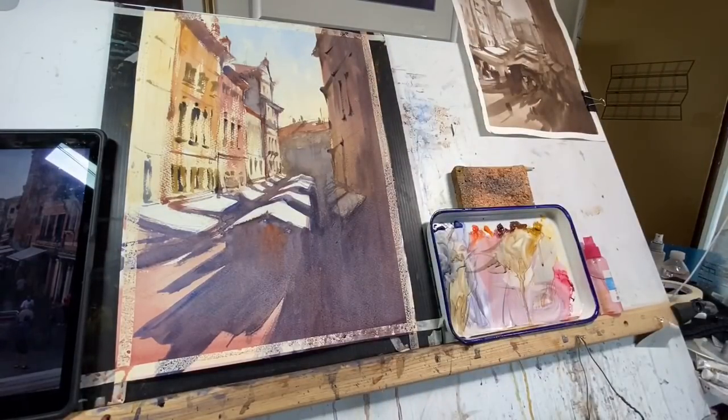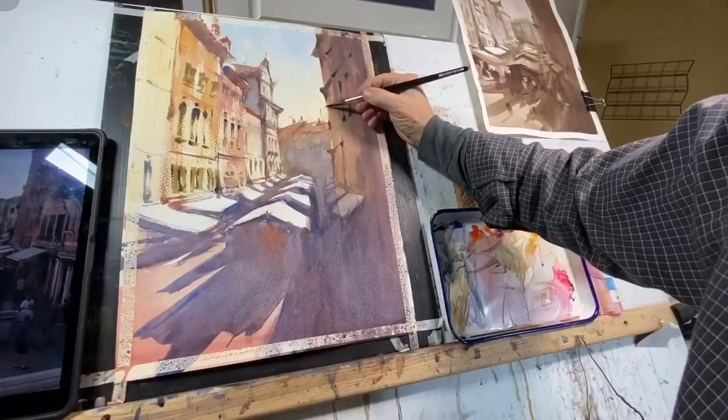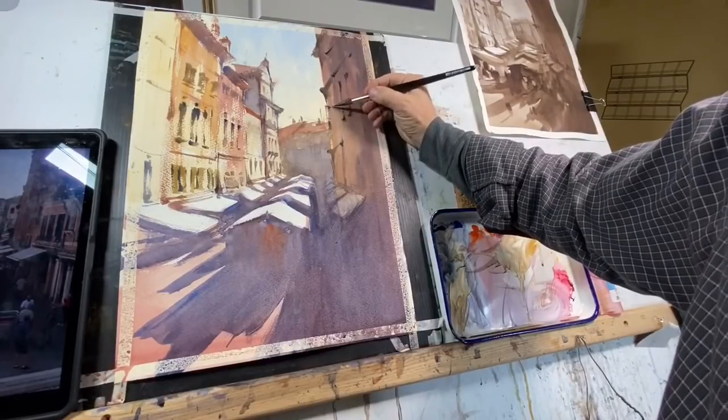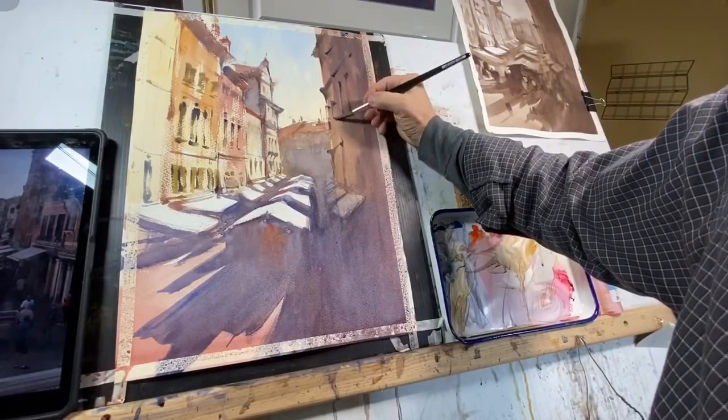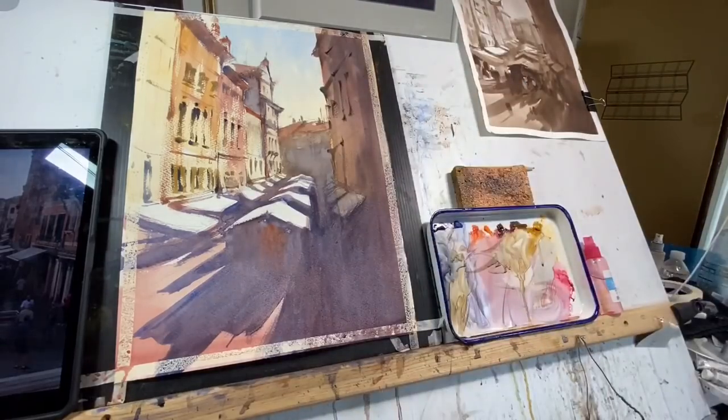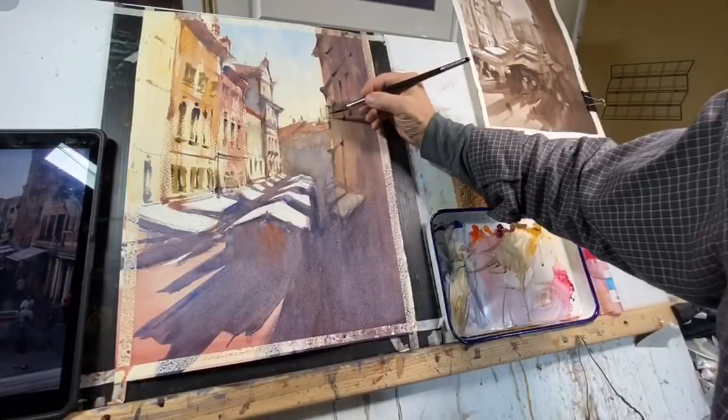The right hand side too is a little steeper, so we can go with a little sharper angle. Our windows are a little more narrow since the building is at a slightly different angle to us compared to the left side.